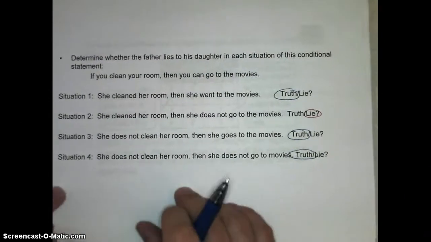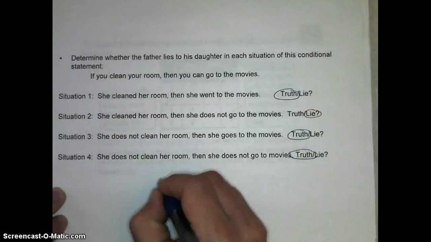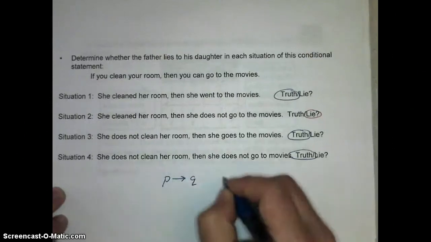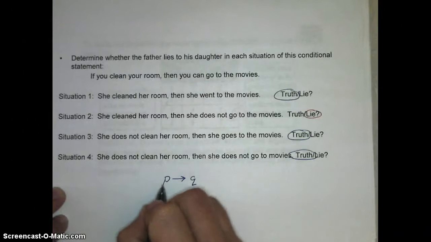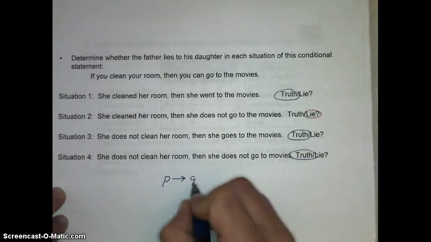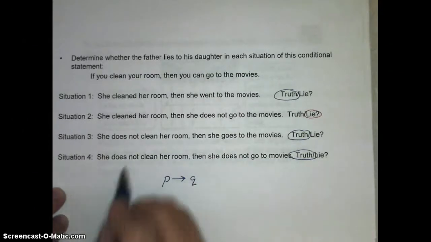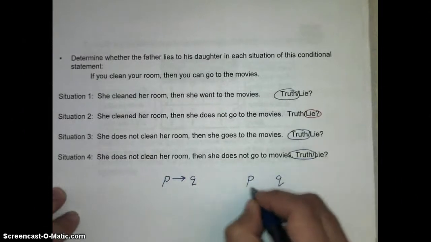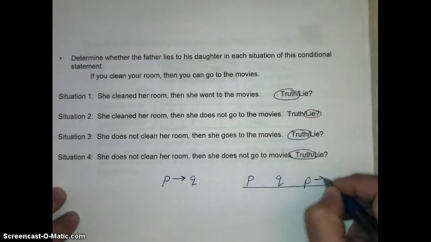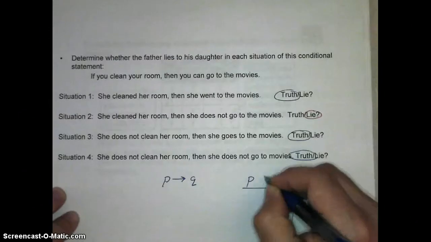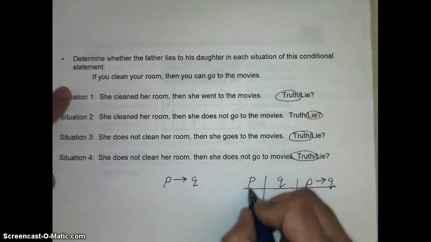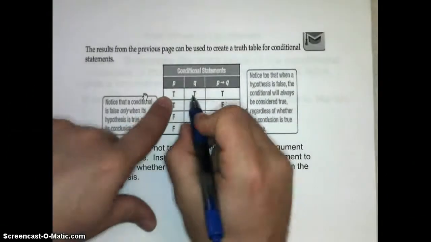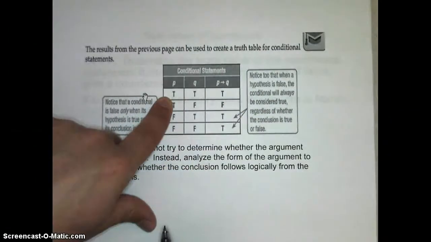So what we gather from this then is that in order for a conditional statement to be true, your hypothesis must be true and conclusion is true, or your hypothesis is false. We can make a quick truth table for hypothesis and conclusion to verify that. If the hypothesis is true and conclusion is true, your conditional is true.